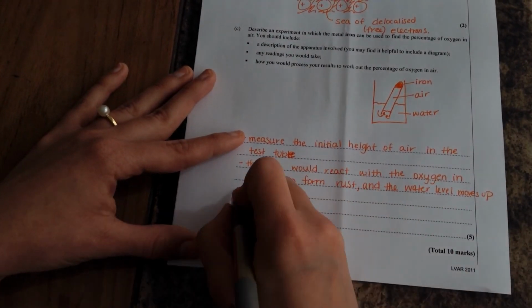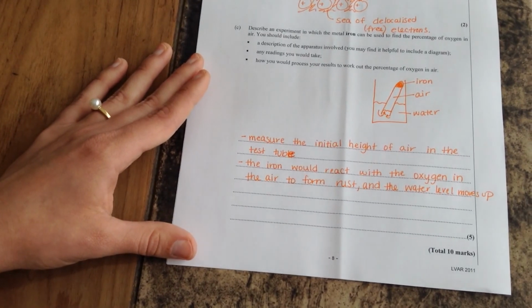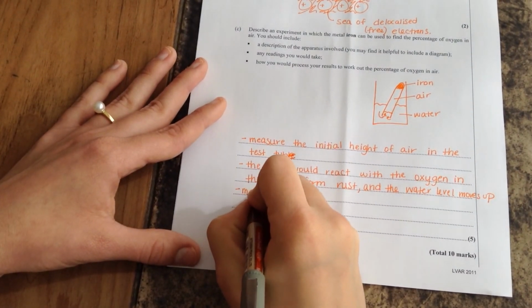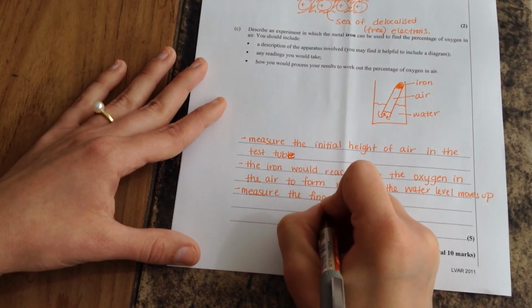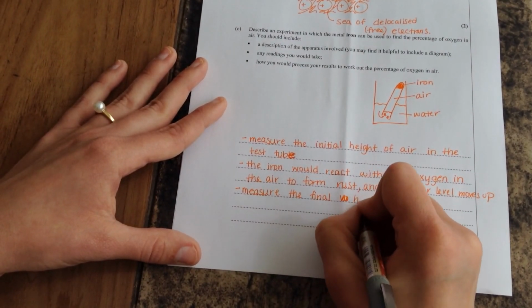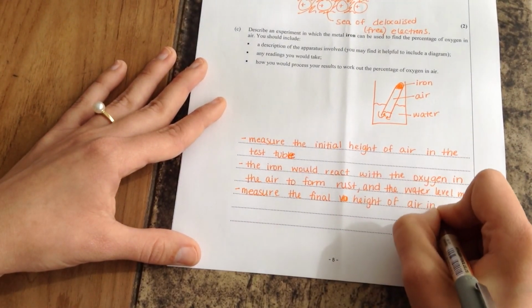Okay. Sorry, let me adjust this lighting one more time. Sorry about that. We would measure the final height of air in the tube.